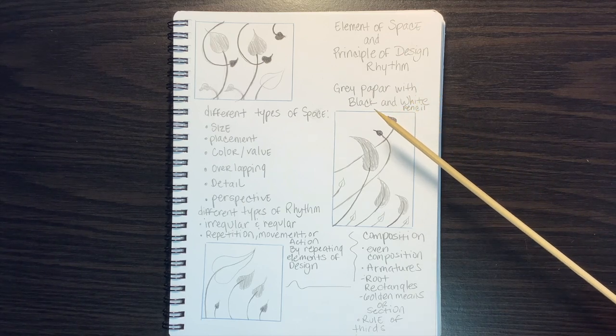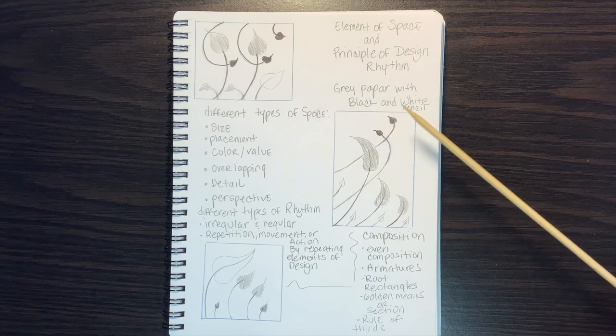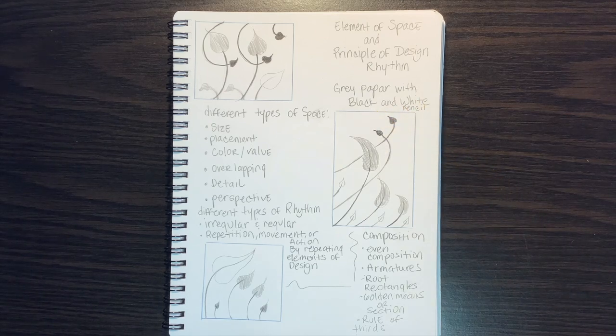When it comes to what we're using today, we're going to use gray paper with black or white pencil. The reason I put black or white pencil is that students have the choice of using charcoal white and/or charcoal black, or Prismacolor white or Prismacolor black. Prismacolor is a color pencil. Either will work with this gray paper. For the demo, I'm going to use my Prismacolor pencil, so I'm going to use color pencils.